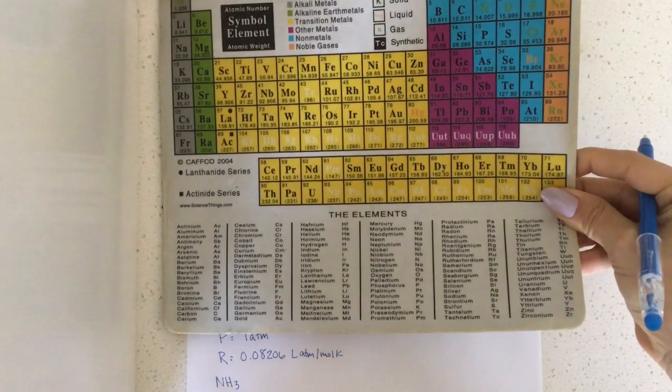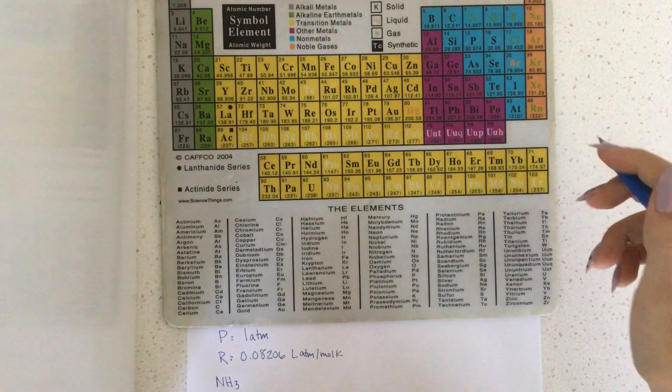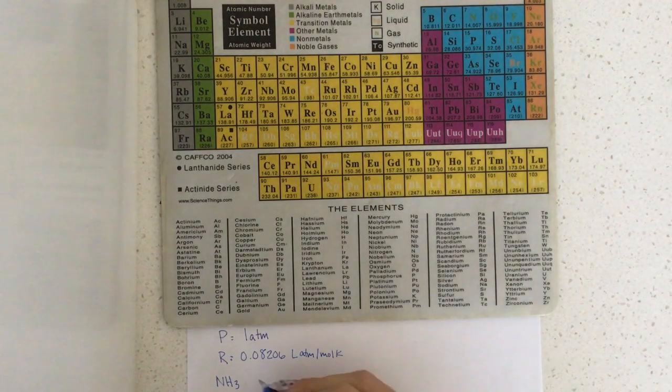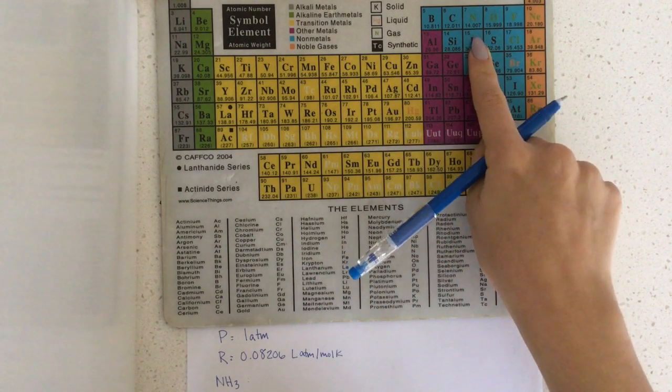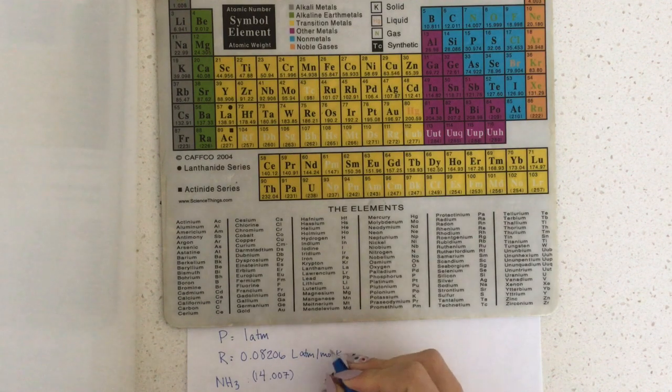This is a well-worn mouse pad that is a periodic table because of course I have one of those. Okay, we have molar mass of nitrogen, 14.007. That's grams per 1 mole.